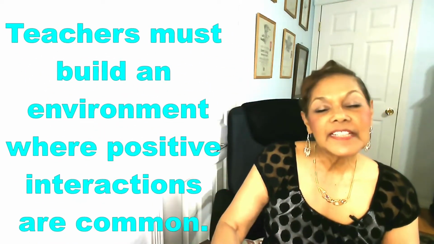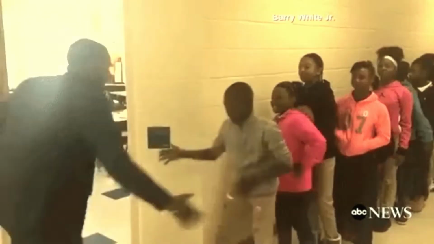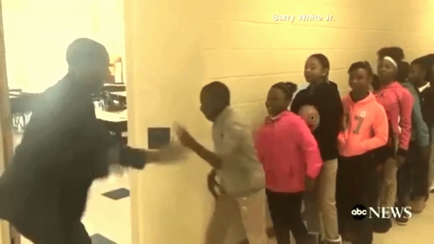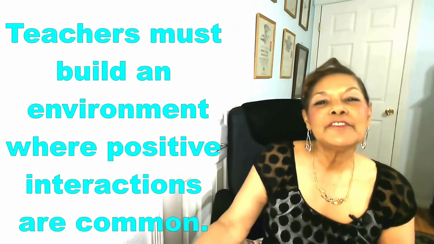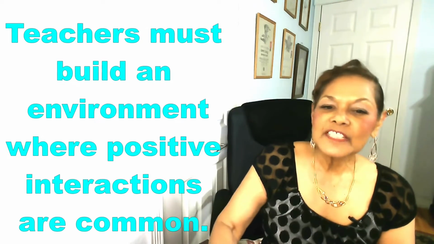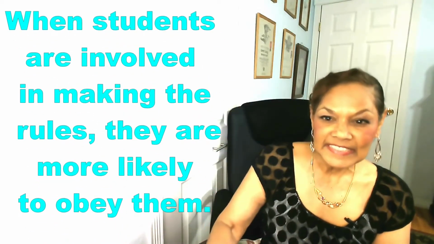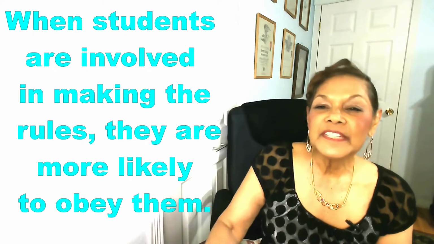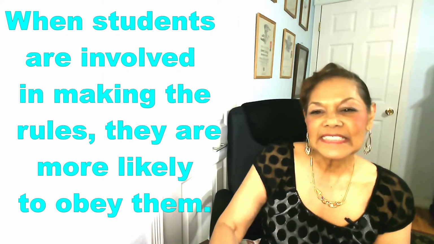Teachers need to build a classroom environment where positive interactions are common and punishments are minimized. Well-defined classroom rules can prevent many behavioral issues even before they begin. Plus, when students are involved in making the rules, they are more likely to obey them and understand why they've been put in place. Once the rules have been developed and taught, they should be applied consistently.